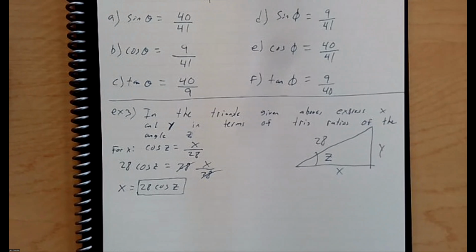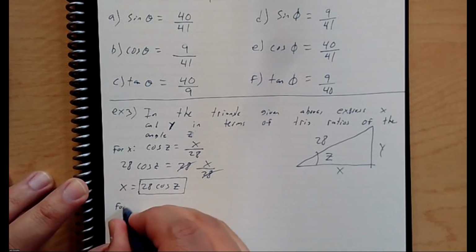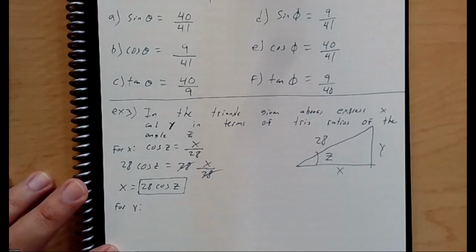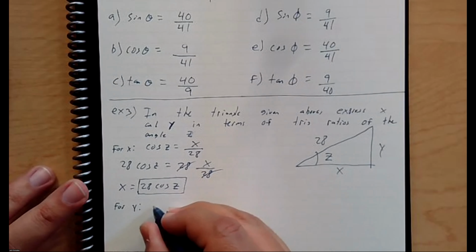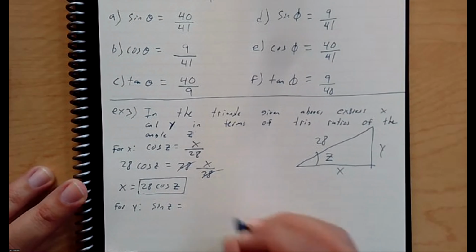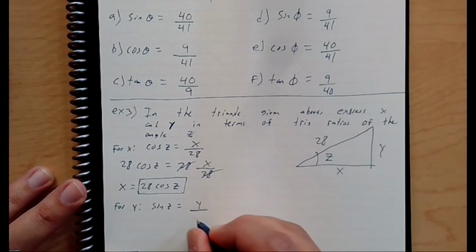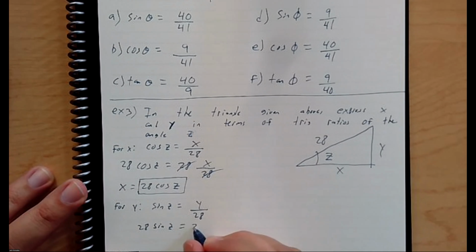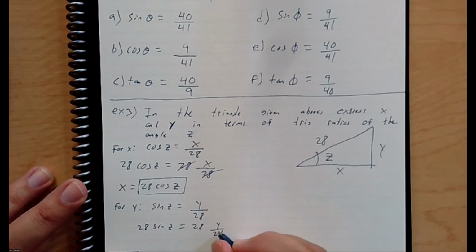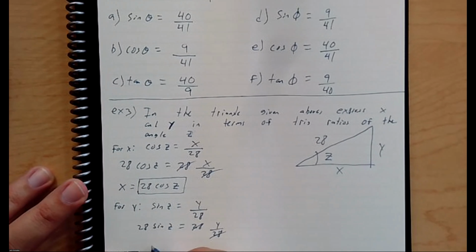So do the same thing for y. So you need to choose a trig function. What would you choose? Yeah, I think sine's good. Let's do it. Sine of z is equal to y over 28. Multiply both sides by 28. Cancel. Y is equal to 28 sine z.